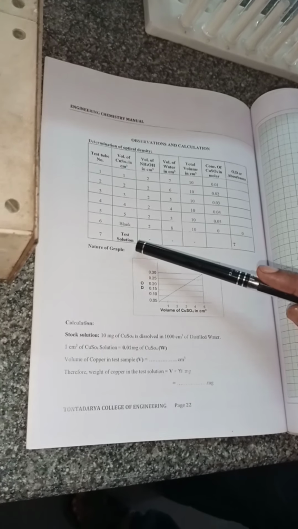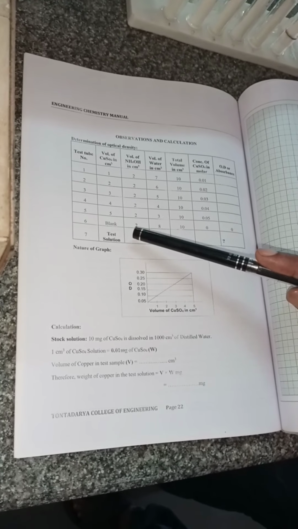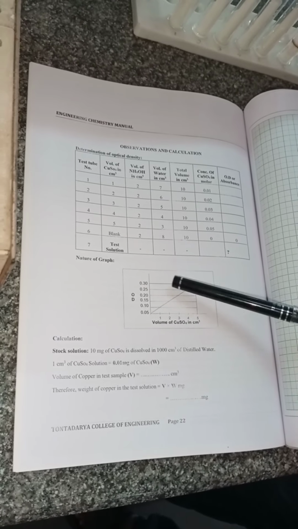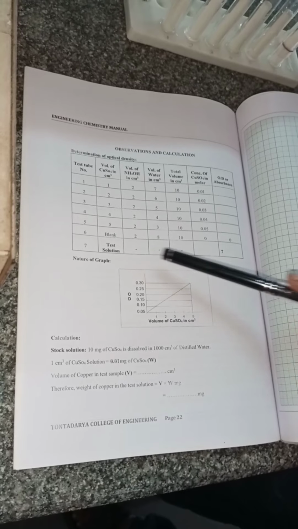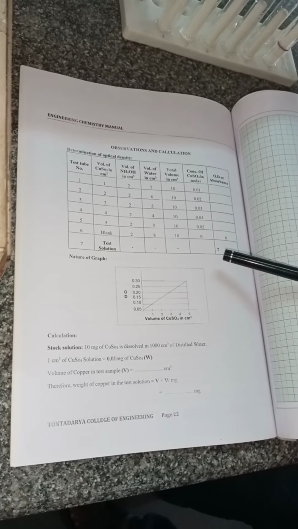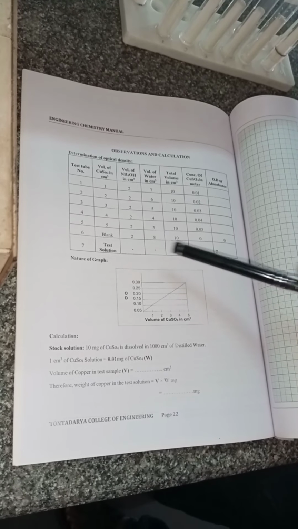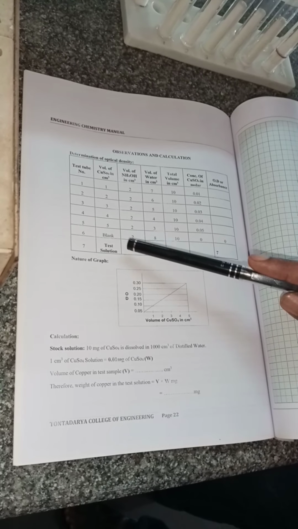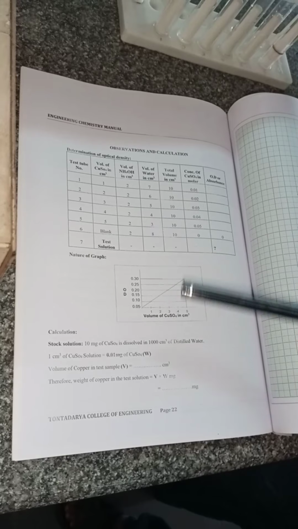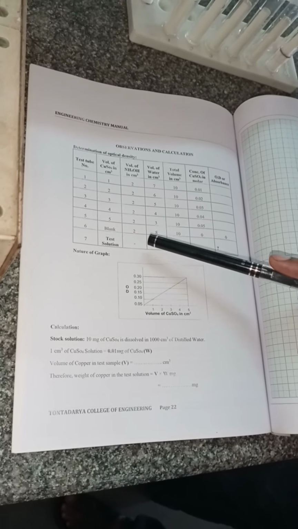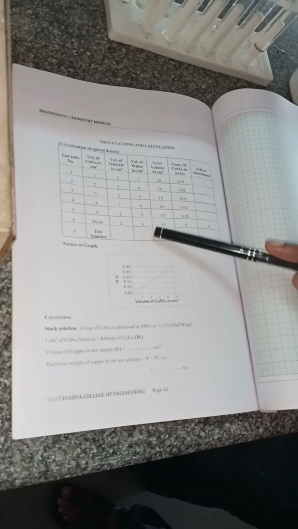And the seventh one is the unknown solution, which we call the test solution, and we prepare it when the students are doing the experiment. We prepare it by varying the copper sulfate, keeping the same volume of ammonia, that is 2 ml, and also varying the water.